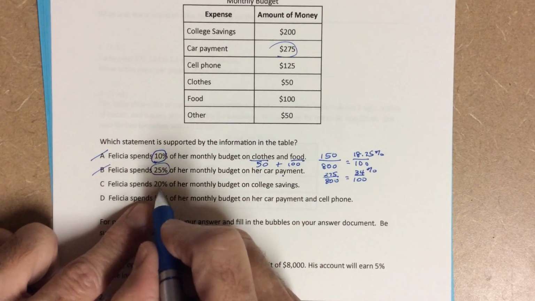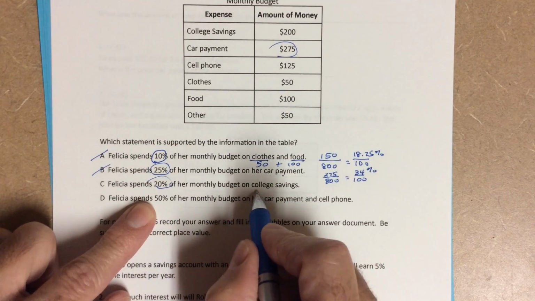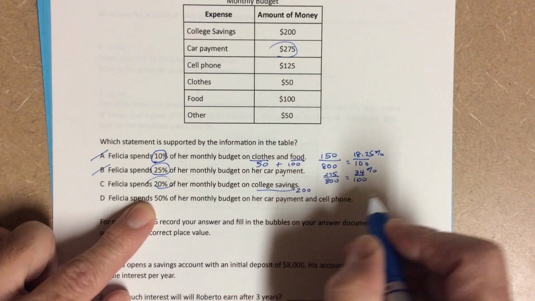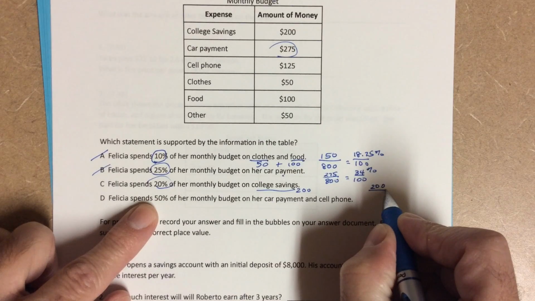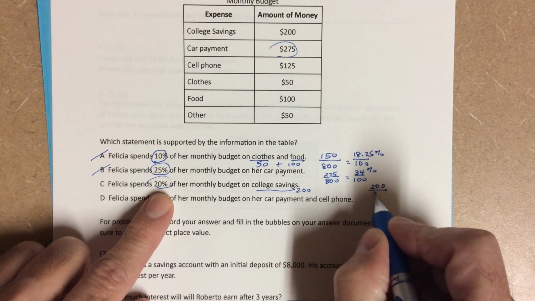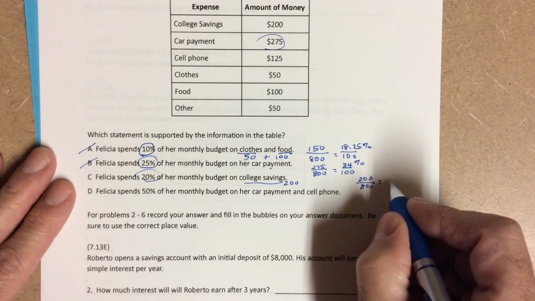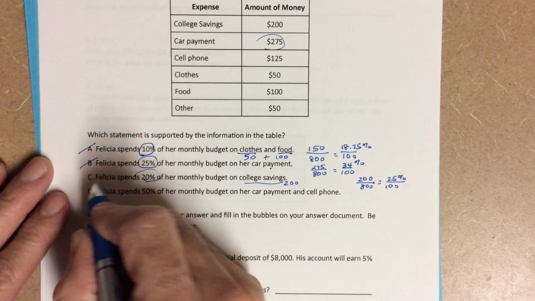C, 20% on college and savings. College savings is 200. 200 out of 800. Well, that's 1/4. I can tell you that's 25%. Too big.